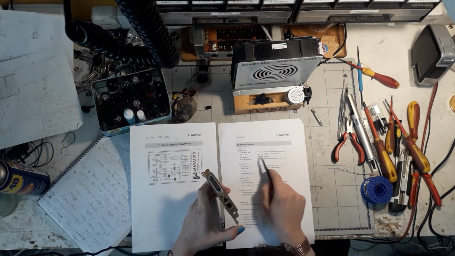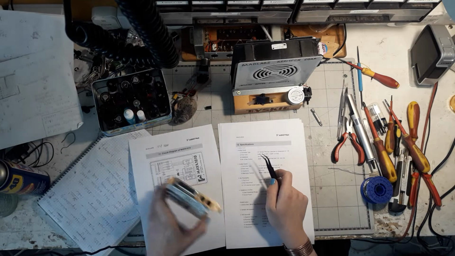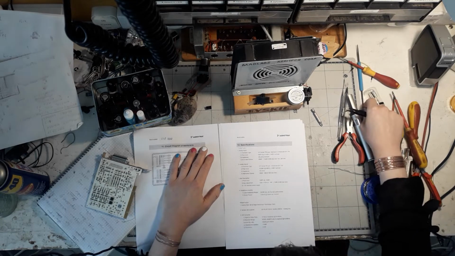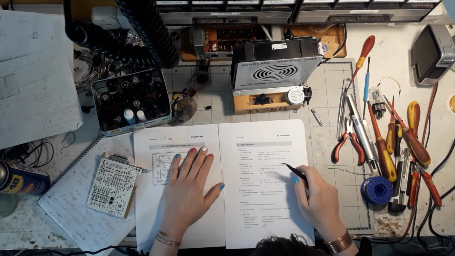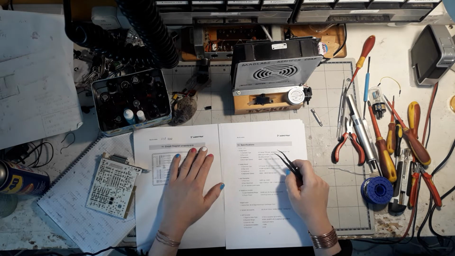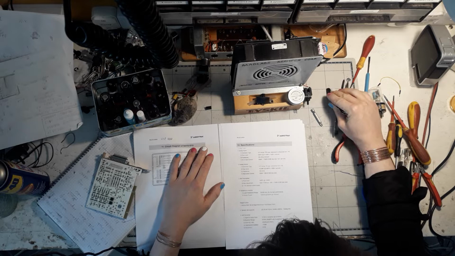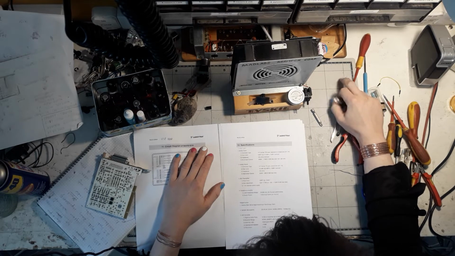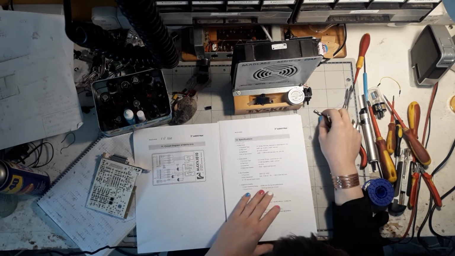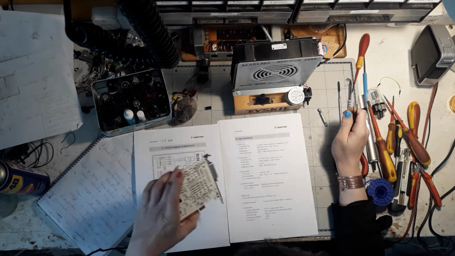Input impedance is 10 kilo ohms minimum. So probably if I measure the resistance between the input port and the ground, it will be something like this, maybe a little bit more. It might also be infinite, and that happens when the input is routed through a capacitor. That would make the DC resistance a lot larger, if not infinite. It depends on the circuit design.